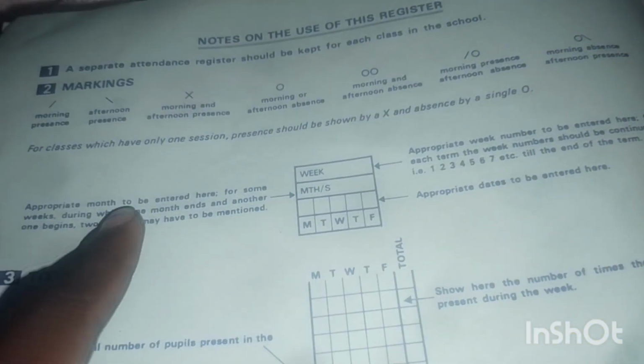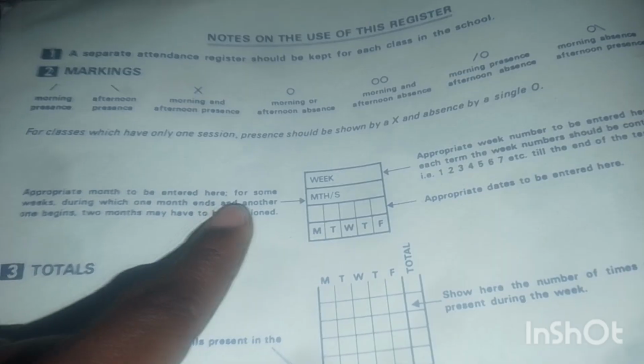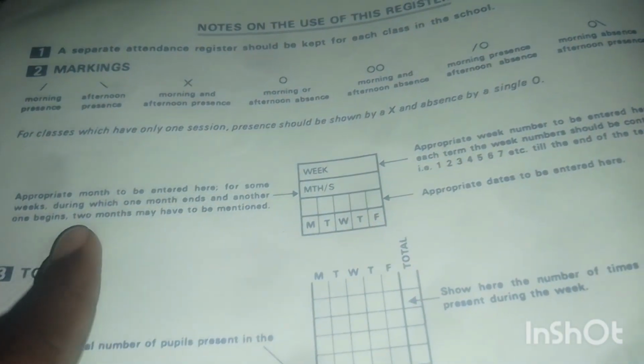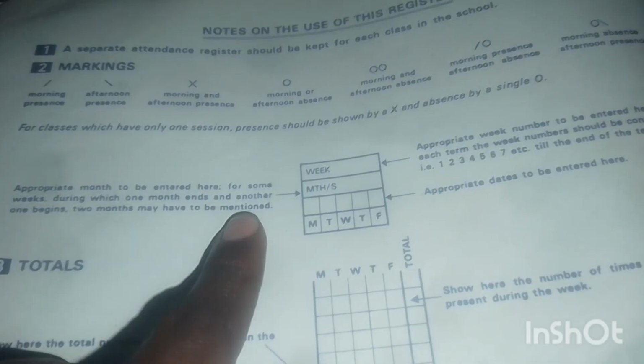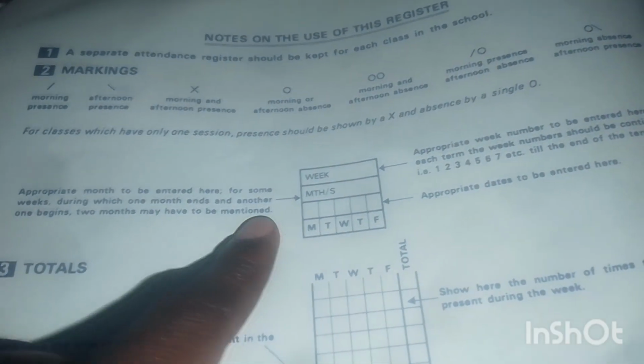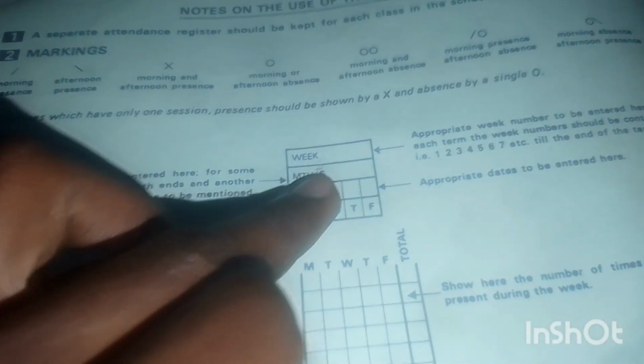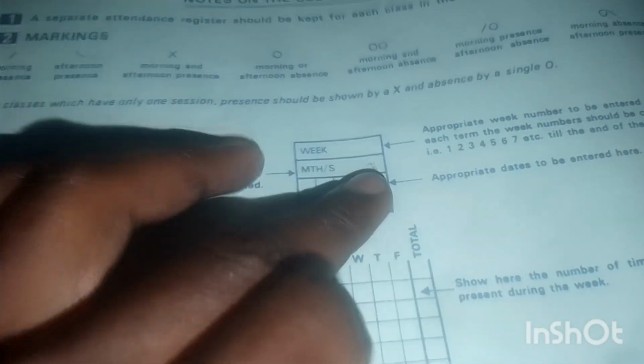For example, the approximate month to be entered here: for some weeks, during which one month ends and another begins, 2 months may have to be mentioned. Let's say it's between May and June. You'll have to indicate that. So it will be month stroke month. So let's say May and June.